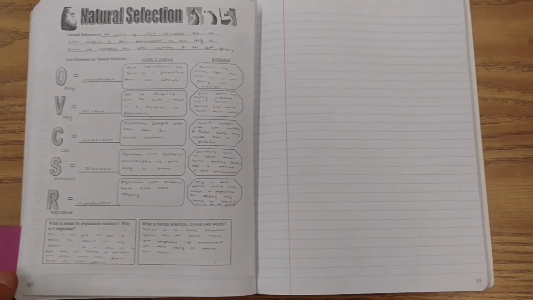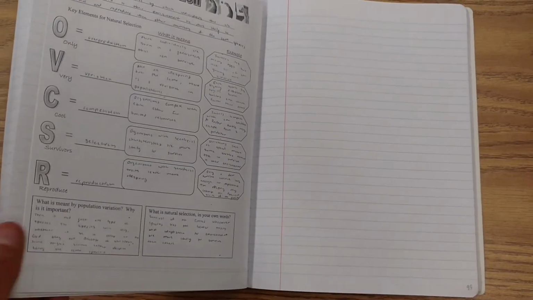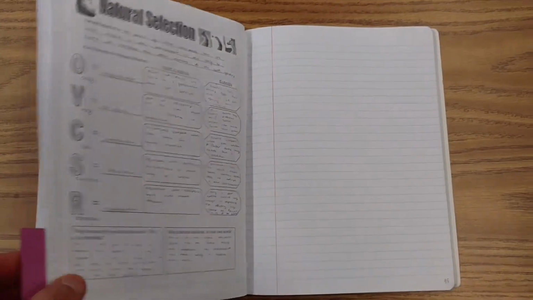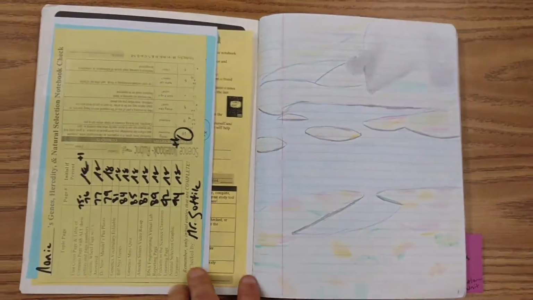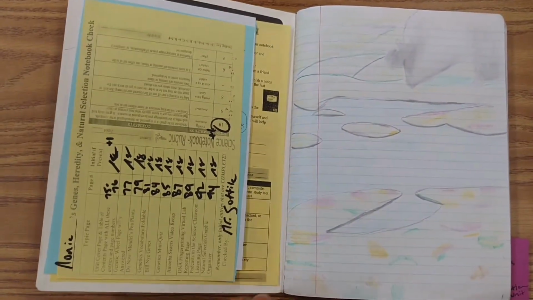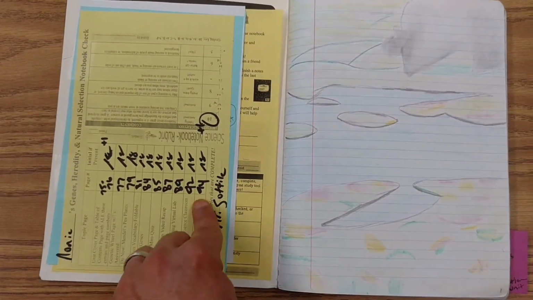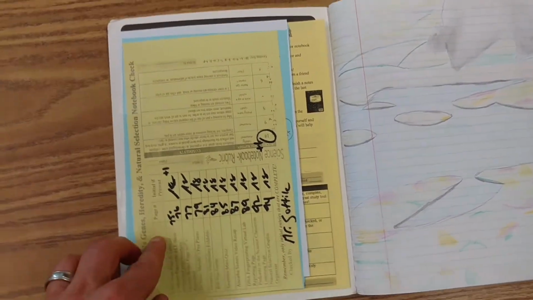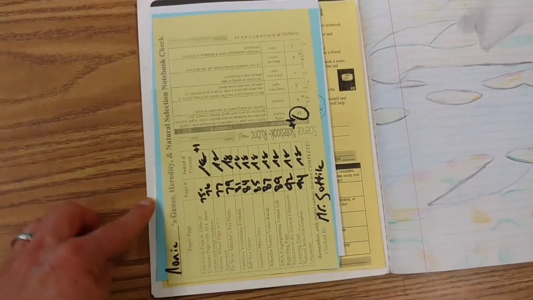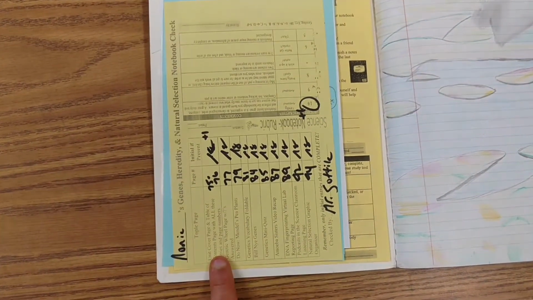So if you've got all of those pieces included, plus a decorated cover page, you're looking at an 11 out of 10 for the notebook check this time through. Don't forget that when you come to class on Monday, you want to have that check form already filled out with all of the page numbers included so your partner can go through this thing nice and easy and give you the points that you've earned. So that notebook check form goes in the inside front cover there.